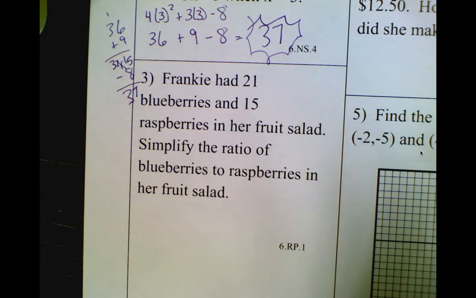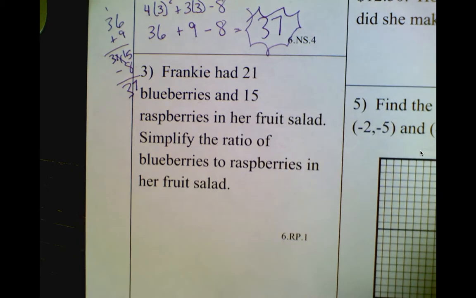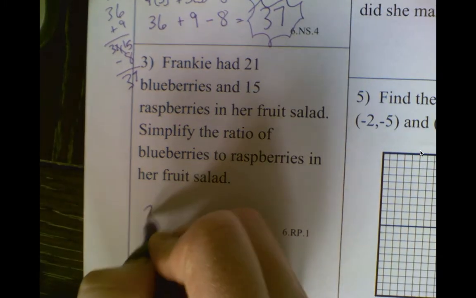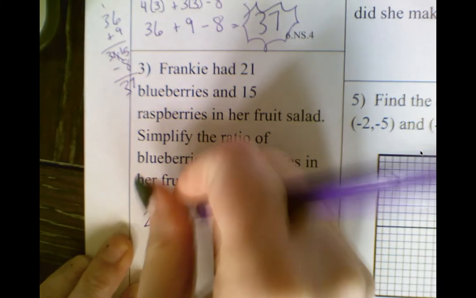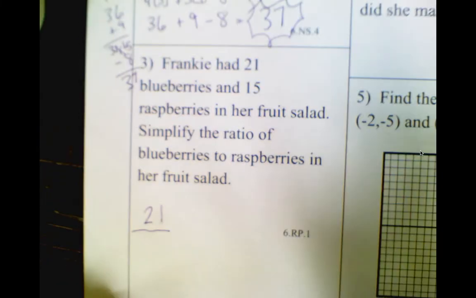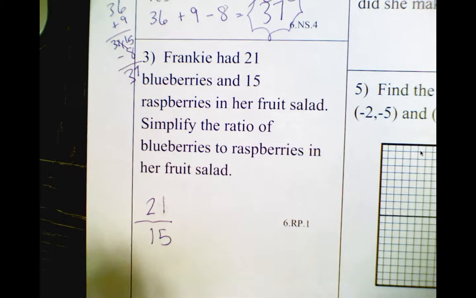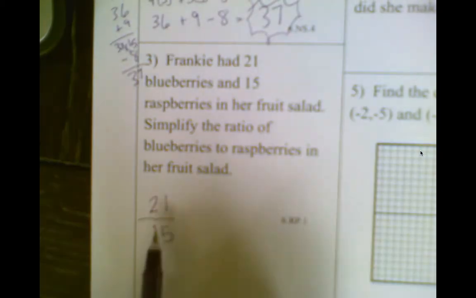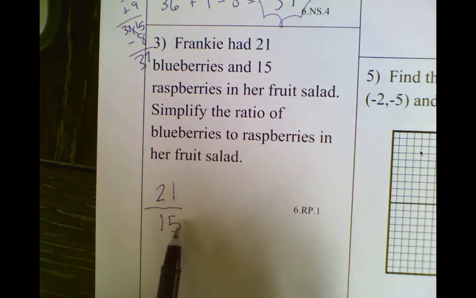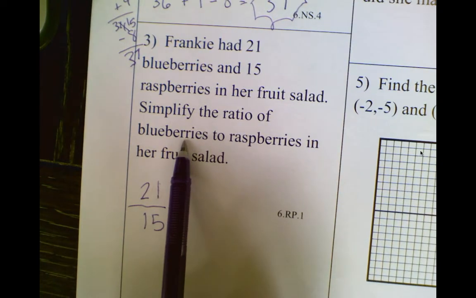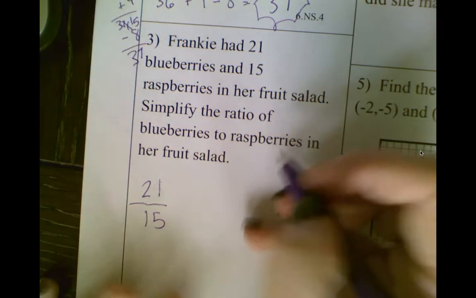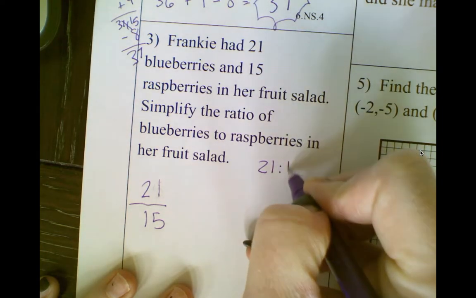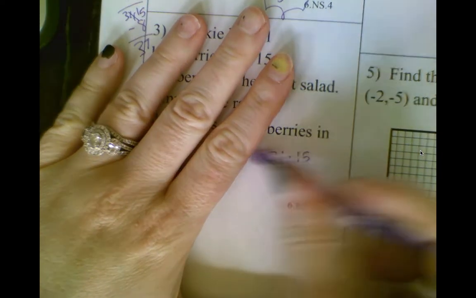Okay, Frankie had some blueberries and then some raspberries in her fruit salad. We have to simplify the ratio of blueberries to raspberries in her fruit salad. So blueberries are, oops, already messing up. I know I messed up on the first video. One of the problems. Okay, anyways, so we got 21 over 15. We have to put the 21 over top and then 15 over the bottom, or you could do it this way too, 21 colon 15, if you want to do it however you want to write your ratio.